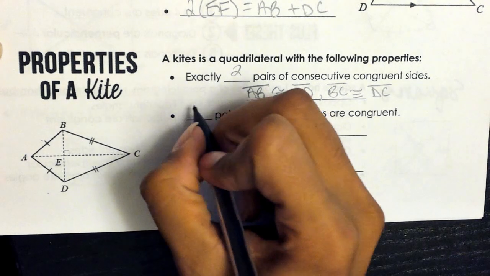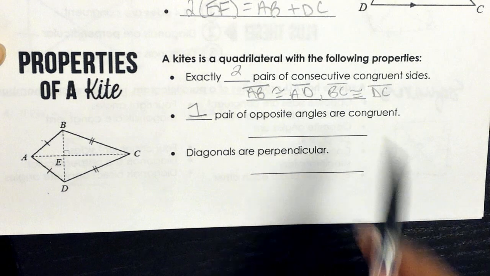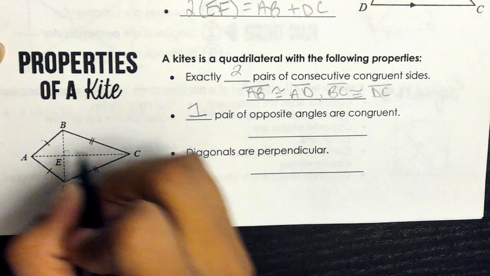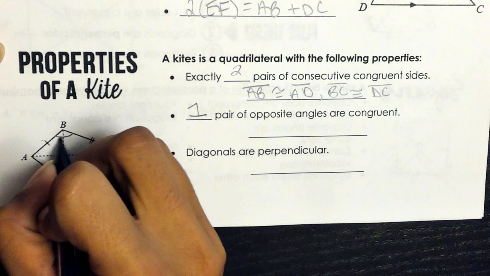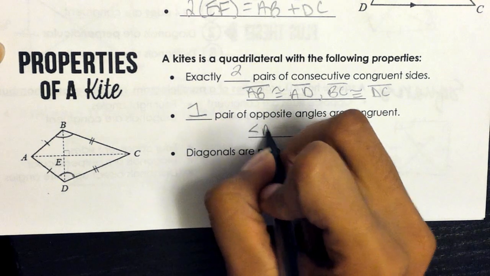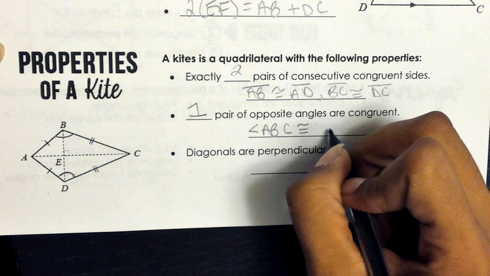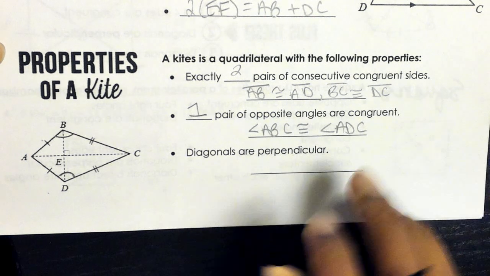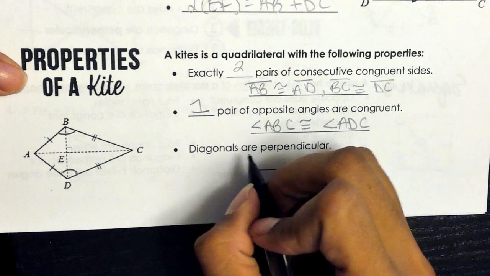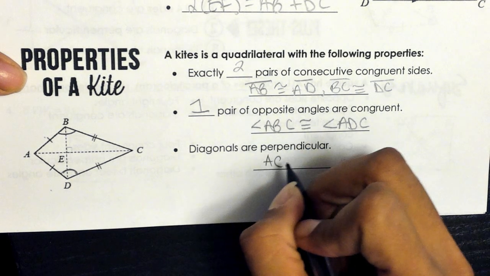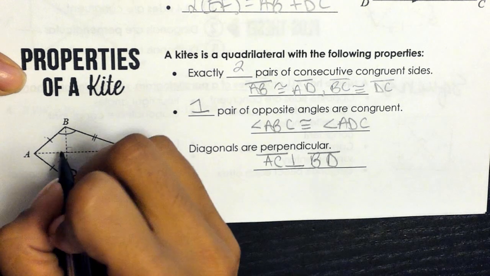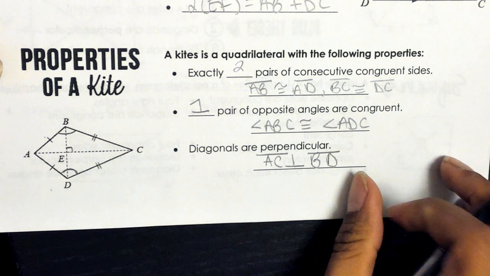Then you have 1 pair of opposite angles that are congruent. The only pair of opposite angles that are congruent here are right here, B and D. So angle ABC is congruent to angle ADC. And then the diagonals are perpendicular. So AC is perpendicular to BD, and if you can't see it, there is a box right there.